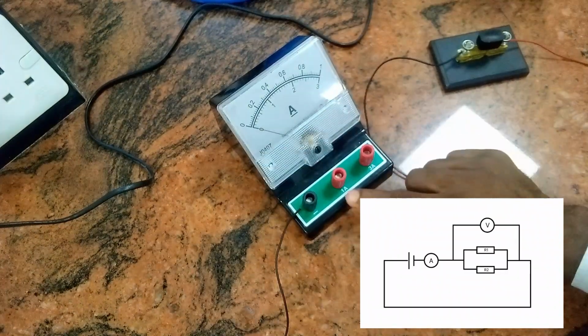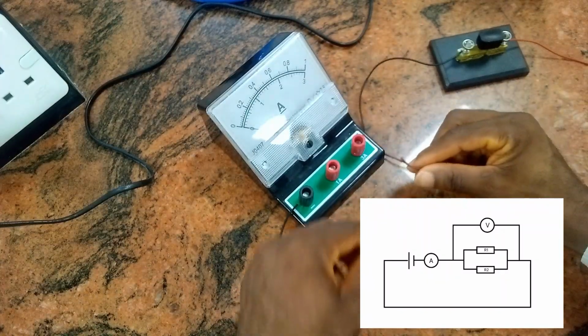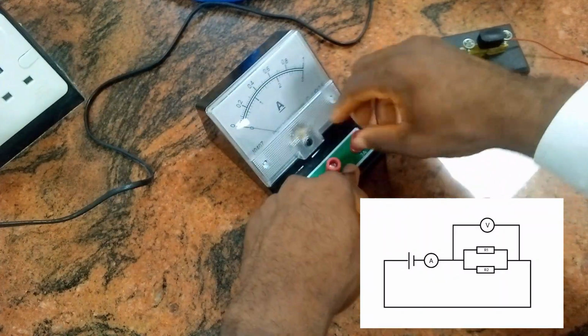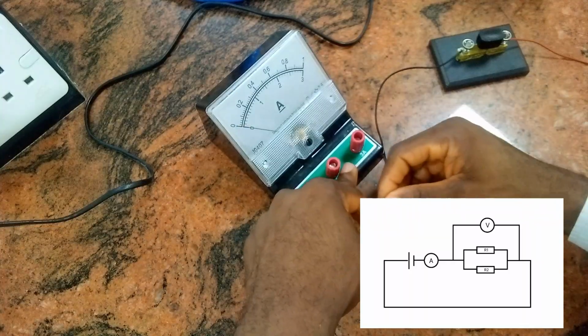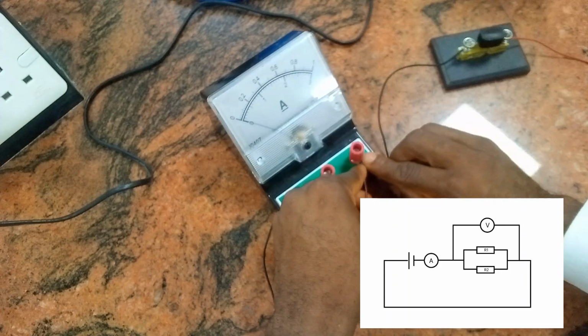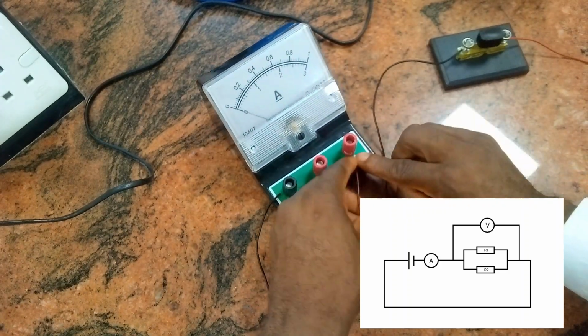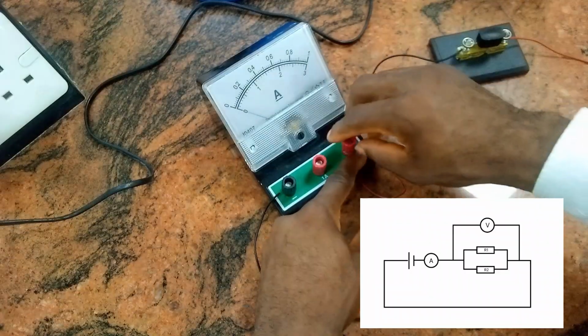I'm using a 1 ampere and 3 ampere ammeter together. So what I'm going to do is connect this. Preferably I'm going to use the 3 because our power supply is a 3 amps power supply. The maximum current it can supply is 3 amps. So I'm using the 3.